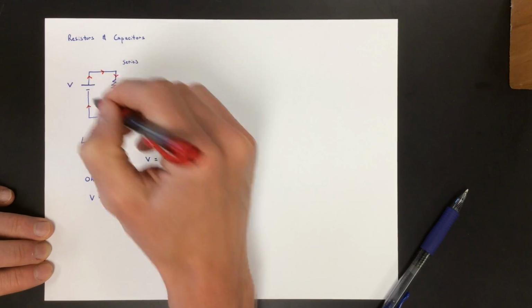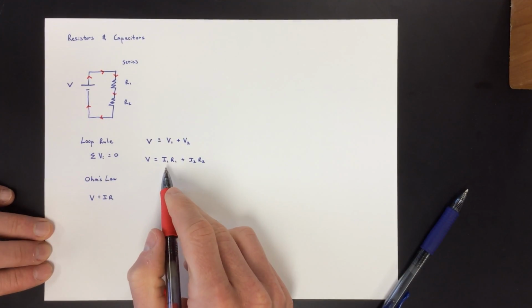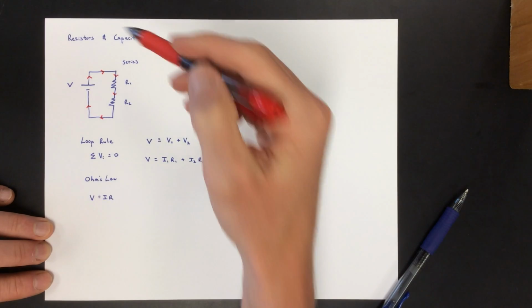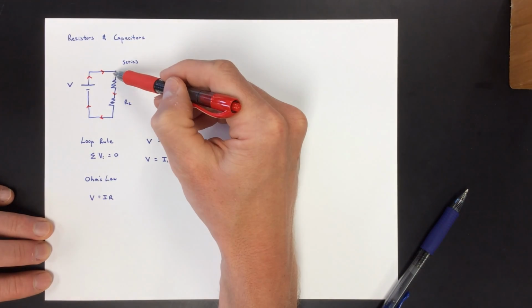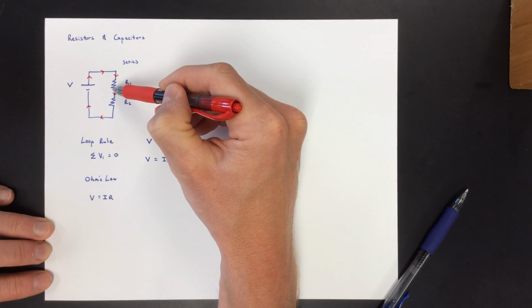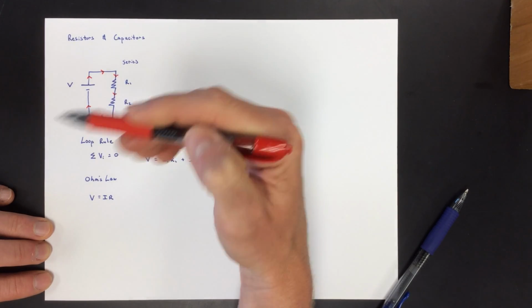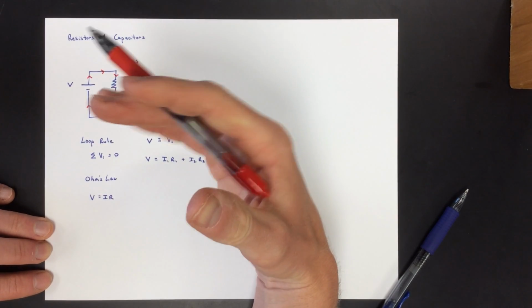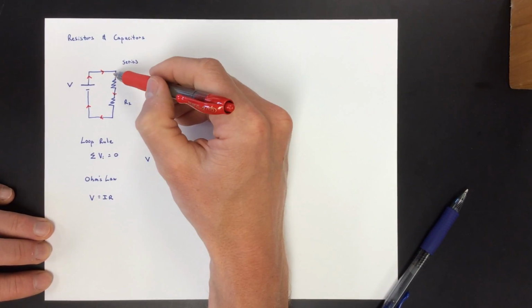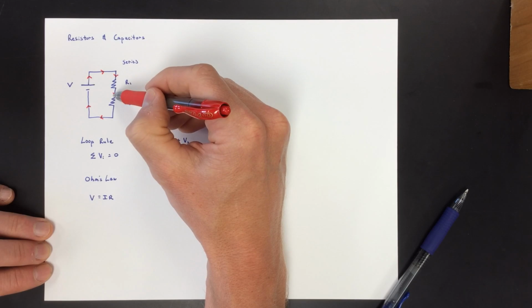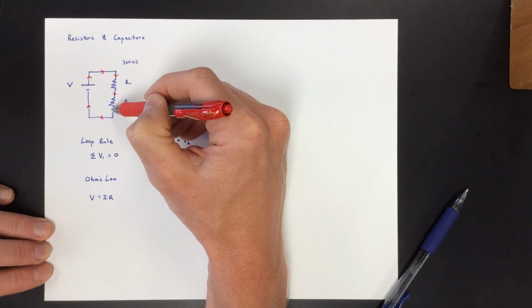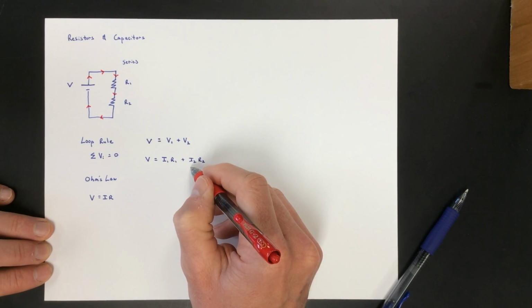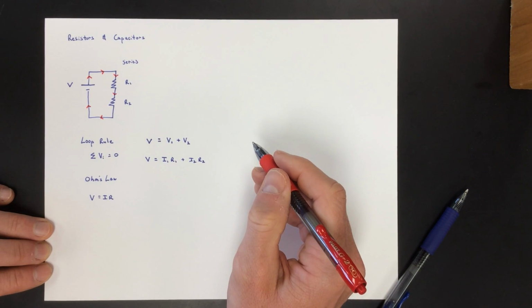That's the flow of the current. So how does I1 compare to I2? Well, current is the flow of charge. Charge goes through this at a certain rate, and charge goes through that. The current through R1 and R2 is the same. It has to be. Where would the charge go? It's not like a certain amount of charge can flow through this one and then not flow through the other. And so I1 equals I2.